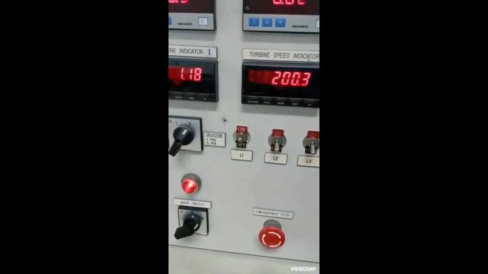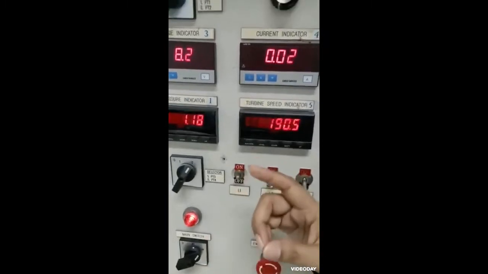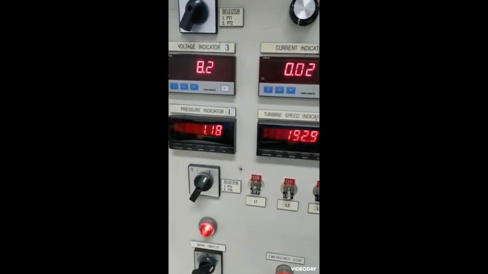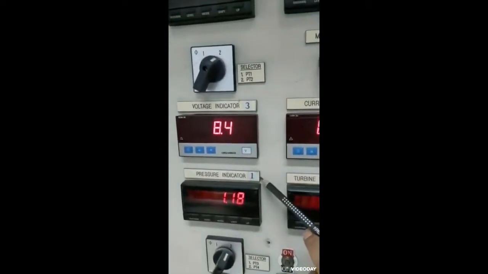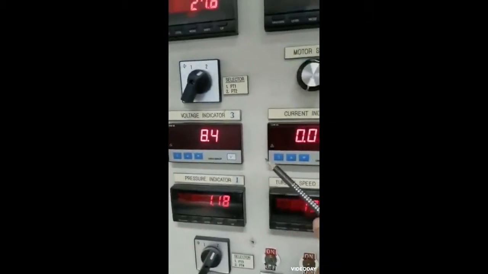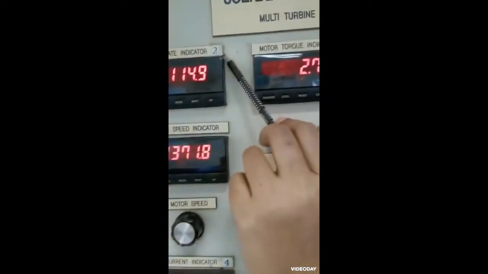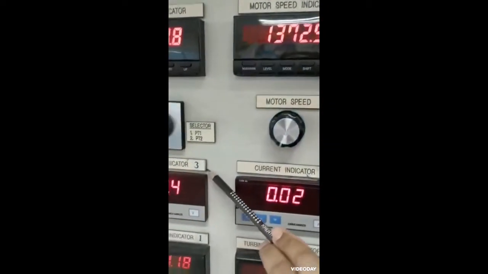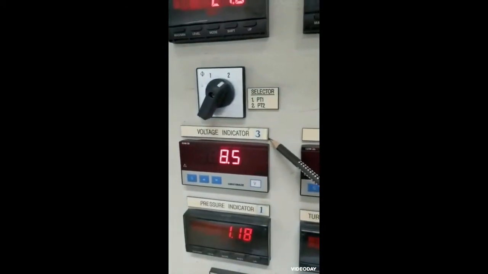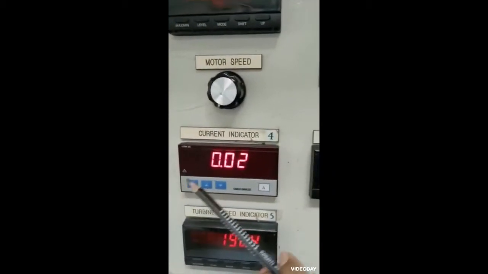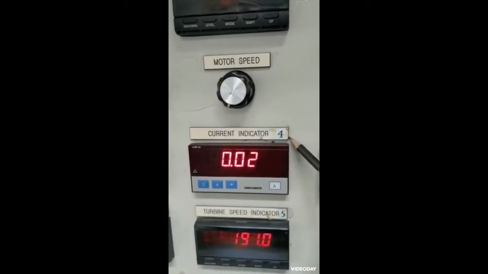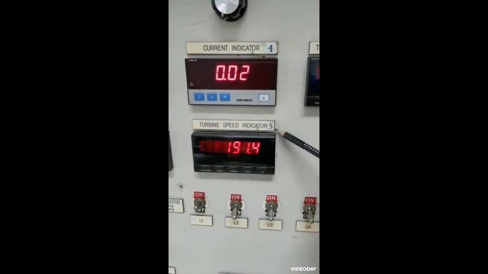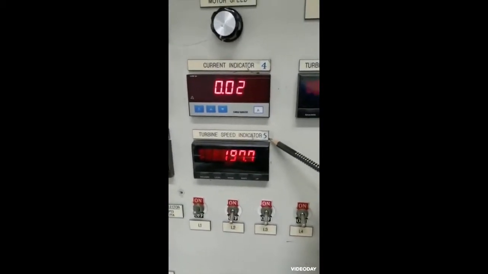What you need to do after that is take the reading for the turbine inlet pressure. Number 1 here is the pressure indicator. Next is the flow rate. Number 2 here is the flow rate indicator. Next is the turbine voltage. Number 3 is the voltage indicator. Number 4 is the turbine current, the current indicator. The last one is the turbine speed. Number 5 here is the turbine speed indicator.